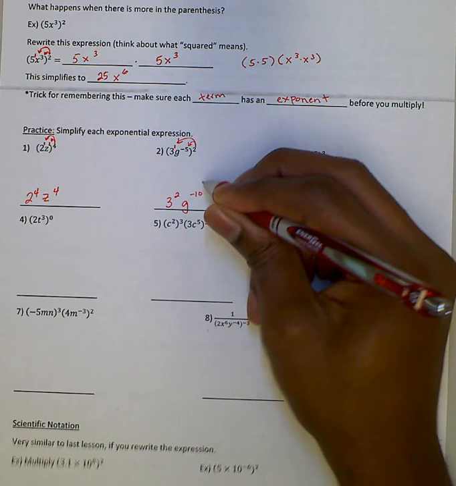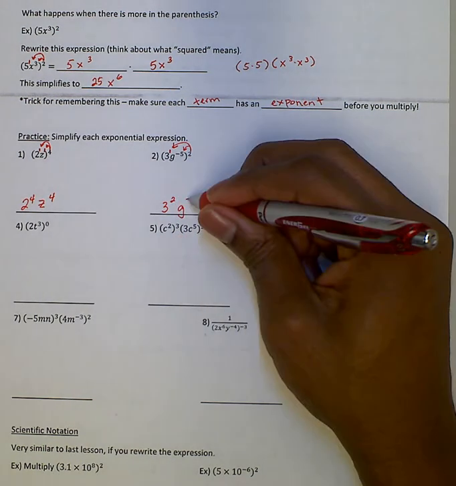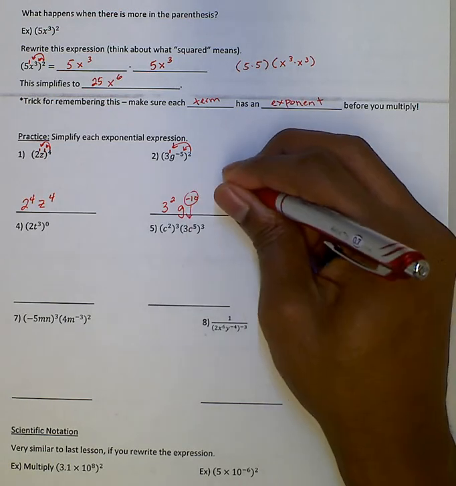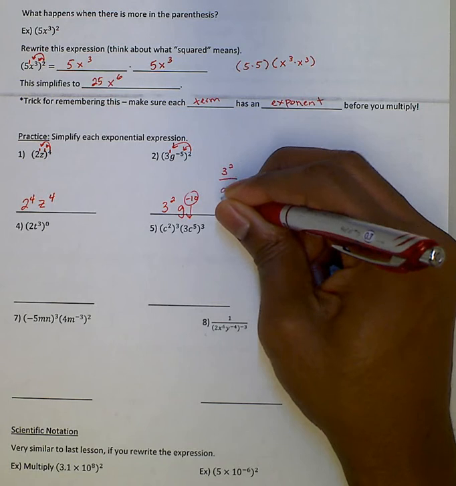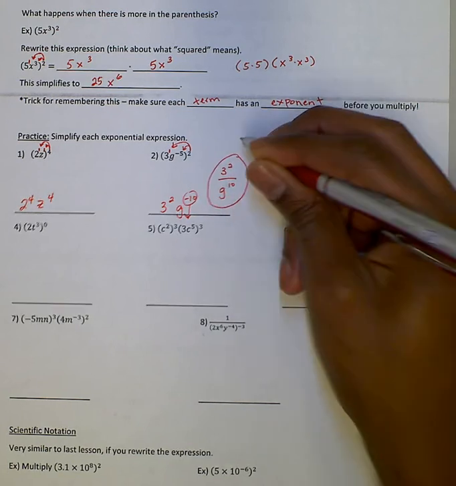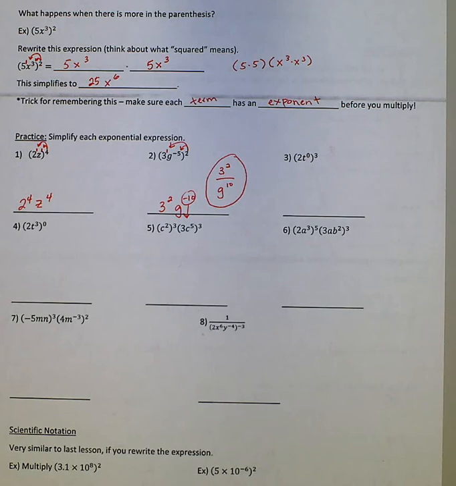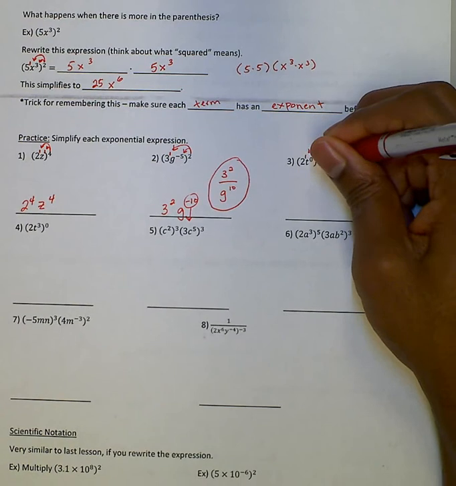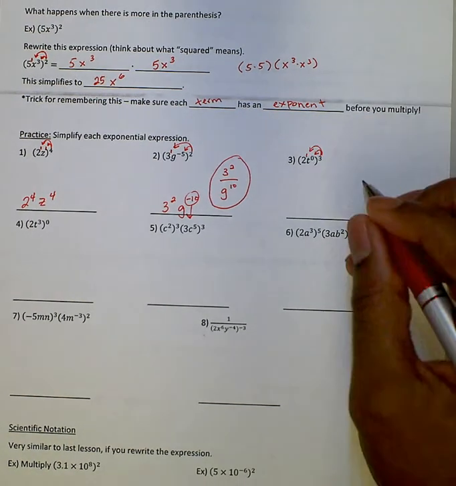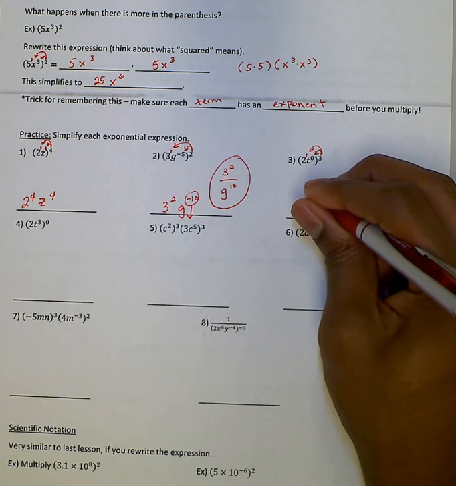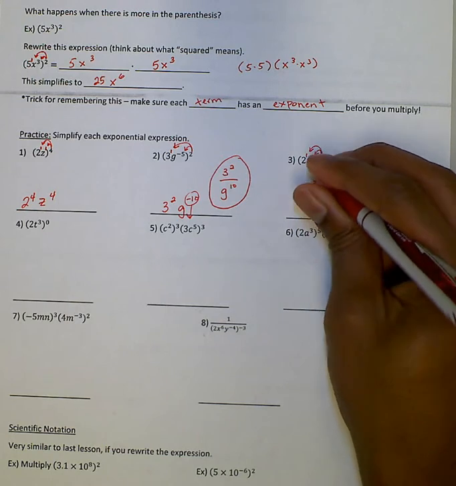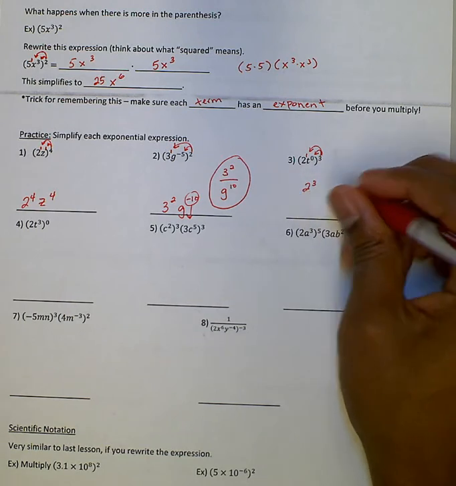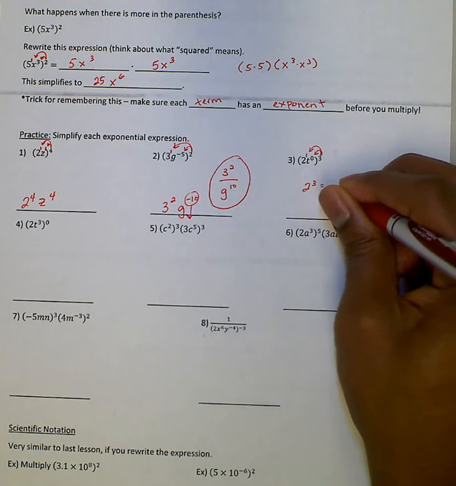Now, that can't be my final answer. I have a negative exponent, so I need to move g to the denominator. I'm going to circle it. So 3 squared over g to the 10th. Number 3, 2 needs to have an exponent. When there's no exponent written, remember that the exponent is 1. So 2 cubed. And t to the 0 is just 1, so we don't need to write it, because 2 cubed times 1 is just 2 cubed. We can keep it as 2 cubed or change it to 8.